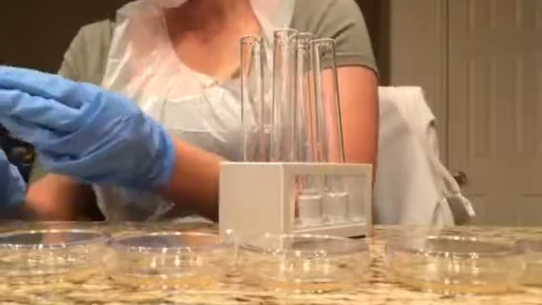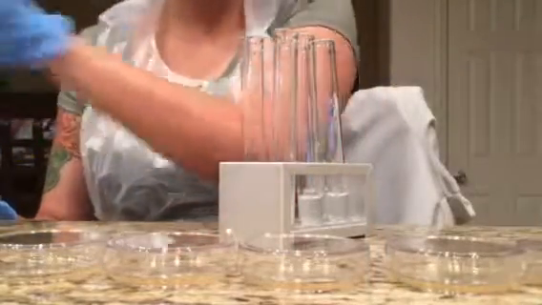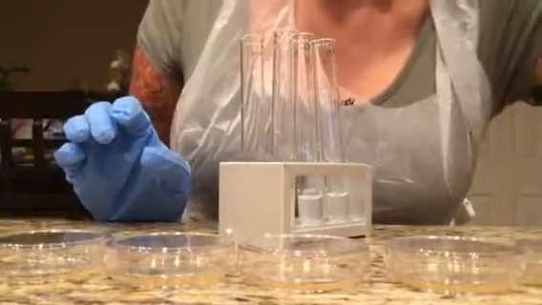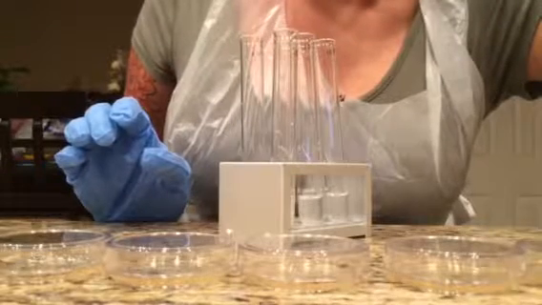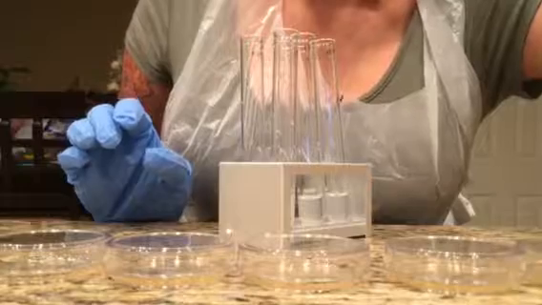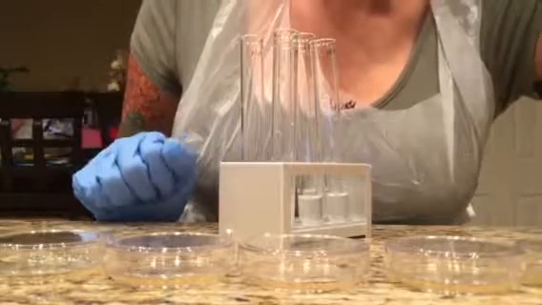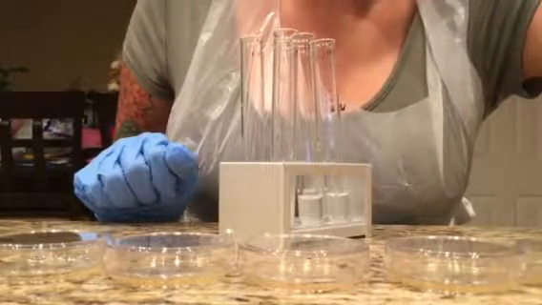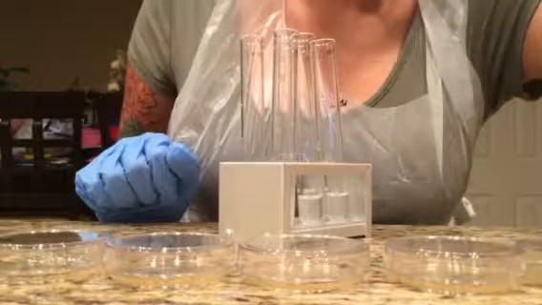So once I have all of these filled correctly, it then asks, let's see. Okay, so rinse the pipette in distilled water and remove all organisms inside and out.